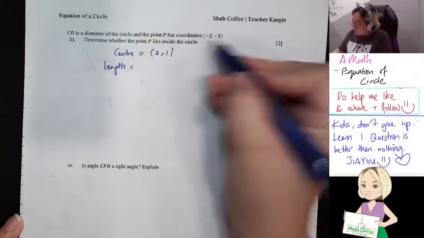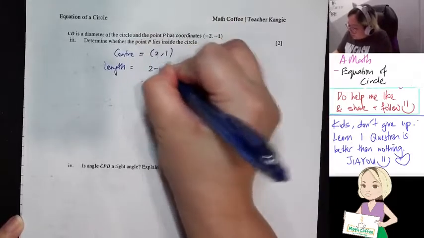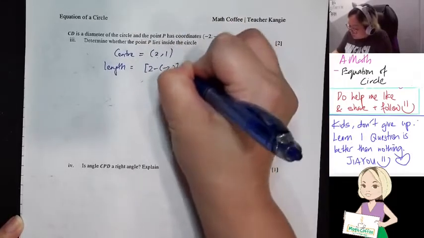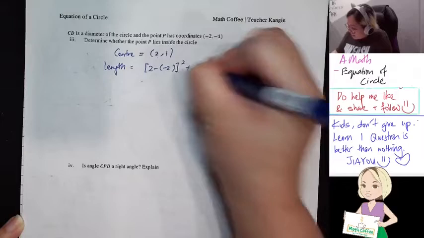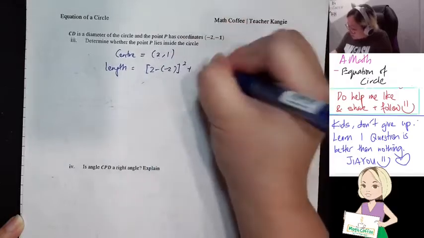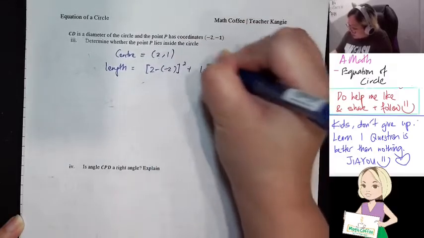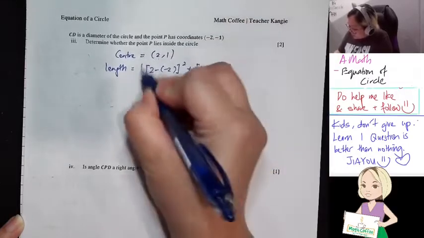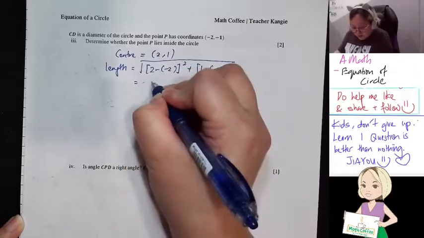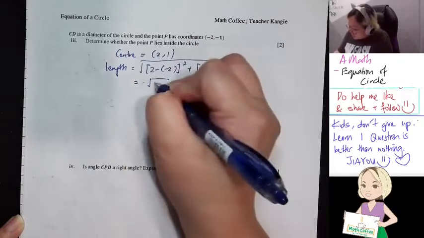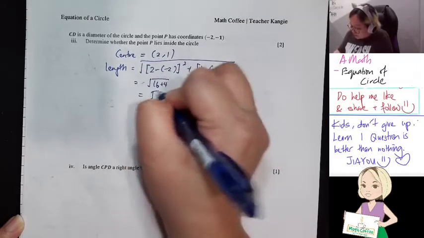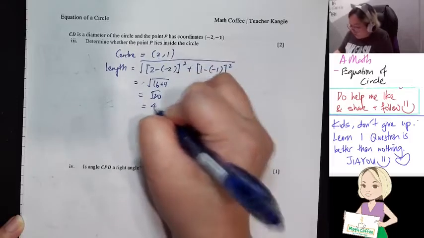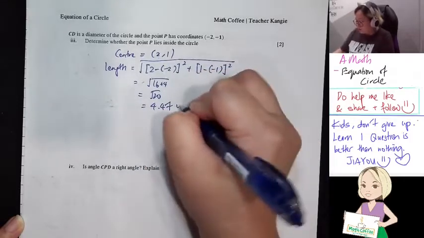So the length will be the square root of (2 minus -2) squared plus (1 minus -1) squared. So we will have the square root of 16 plus 4, which is the square root of 20, which equals 4.47 units.